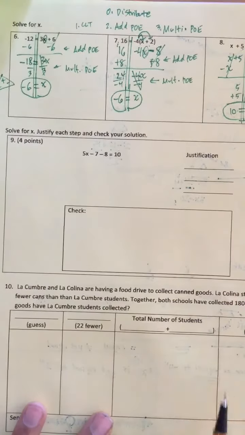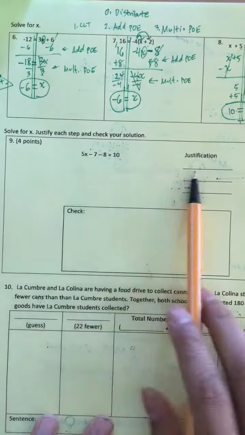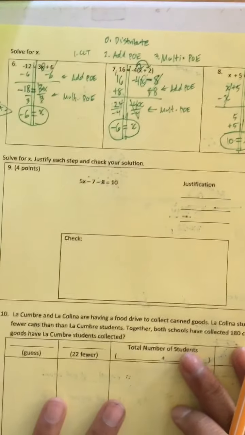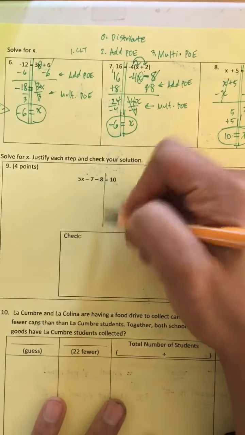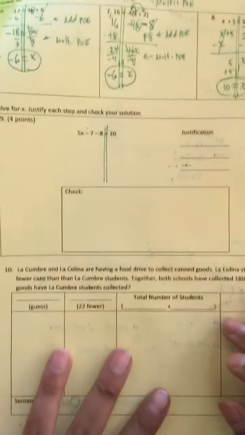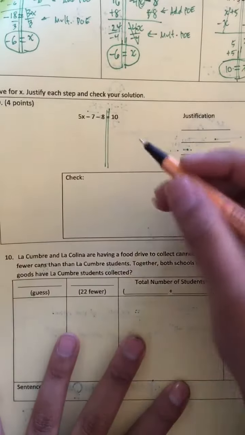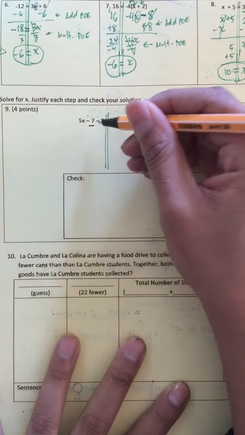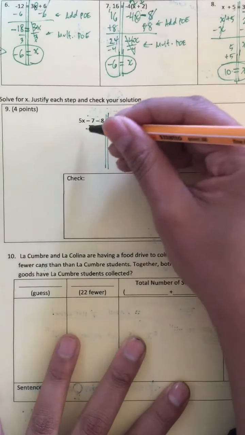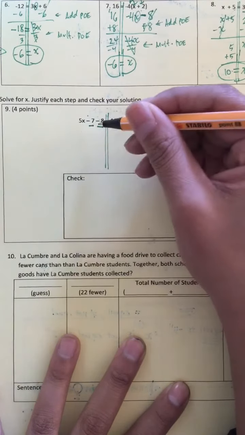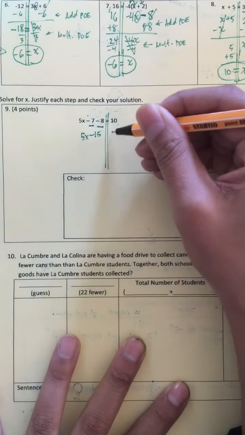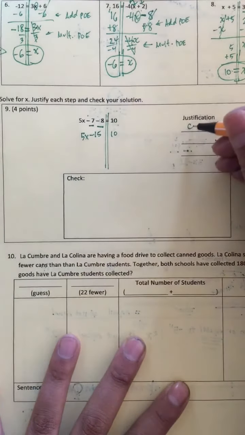Okay, so let's look at number 9. This is worth a lot of points because you have to actually justify it. These you didn't have to, but I just wanted to let you know the steps that I took. So make sure you split this up just to help you organize the equation. So first step, we want to see if we can combine like terms, and we can. We can combine negative 7 and negative 8. Negative 7 minus 8, where it's negative and it's going down more, so that's negative 15. There's 5x, and let's bring down that 10. Subtracting those, that's called combining like terms.